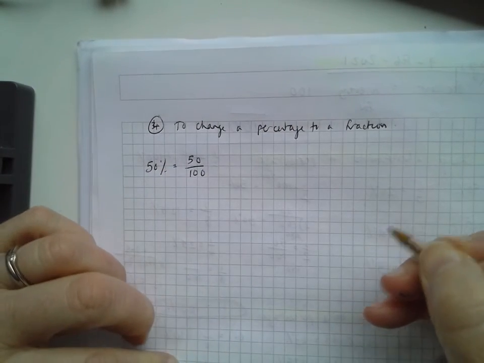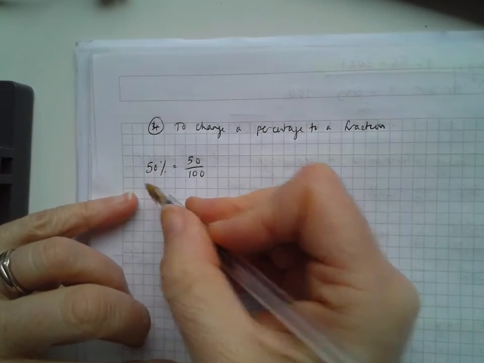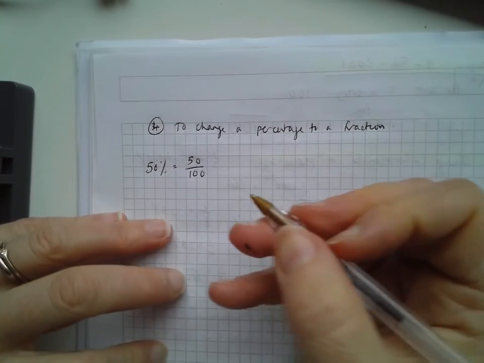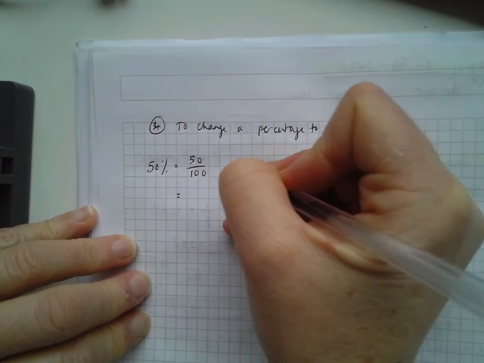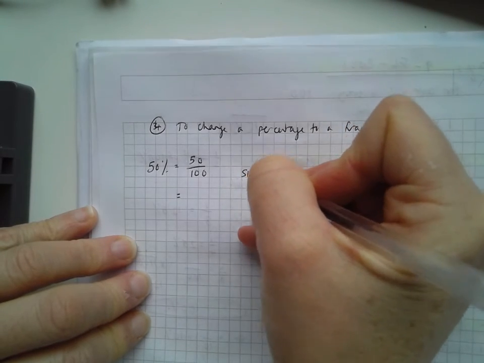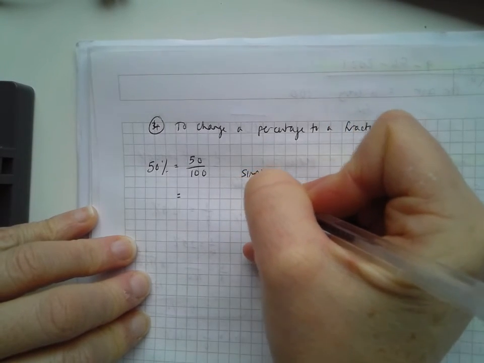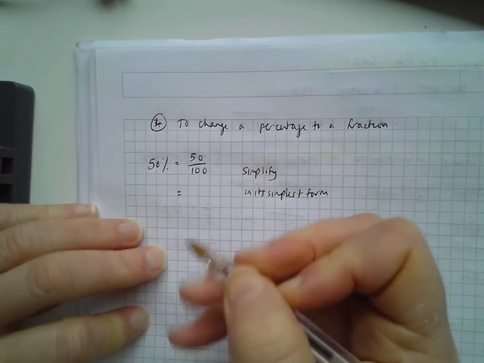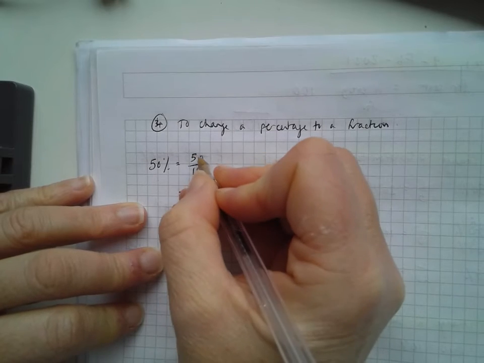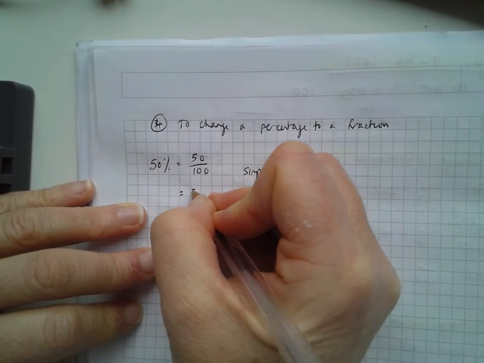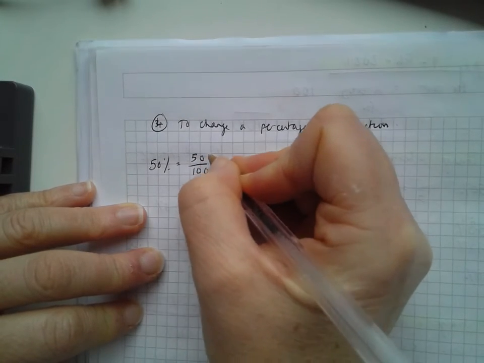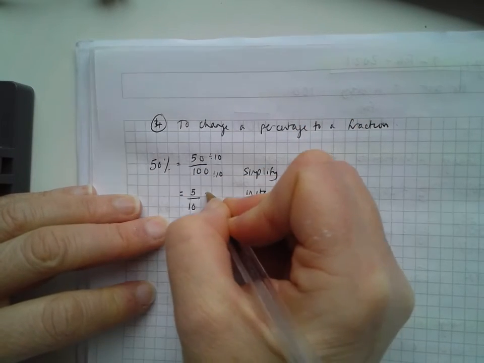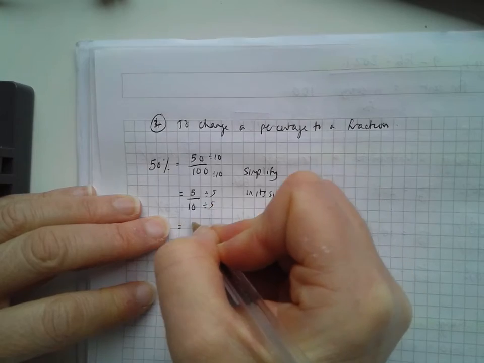So already we've changed 50% to a fraction by writing it as 50 over 100. But hopefully you know what I mean when I say simplify, or in its simplest form. 50 over 100 in its simplest form, I can divide above and below by 10, which would give me 5 over 10. And then I can divide above and below by 5, which would give me 1 over 2.